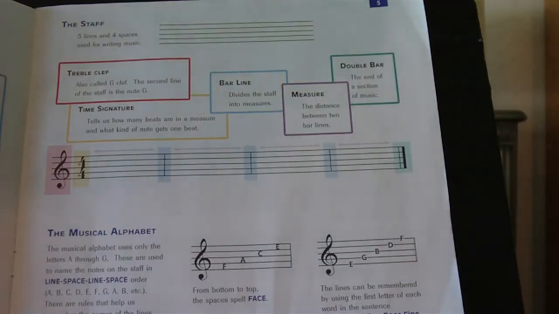Okay, first of all we have the staff. The staff is 5 lines and 4 spaces used for writing music. And this is what we put all of our other notes and symbols and things on so that we know what we're doing in music.